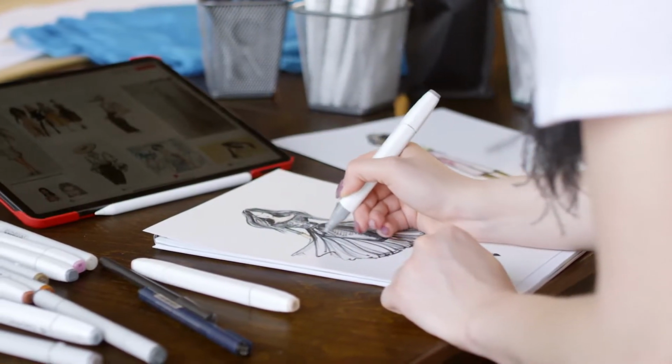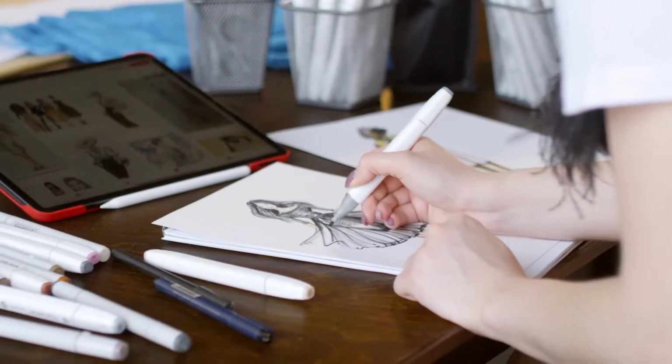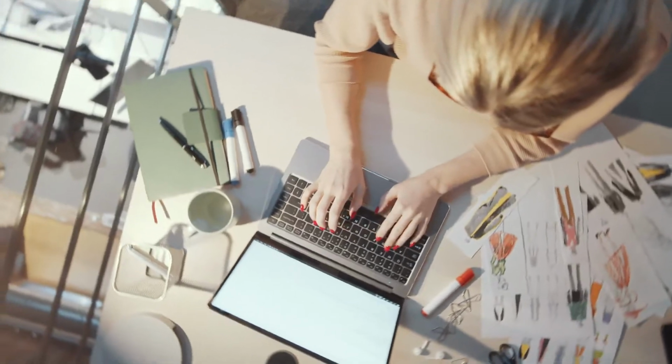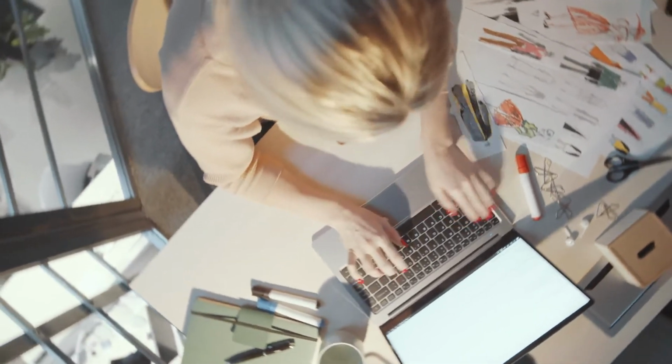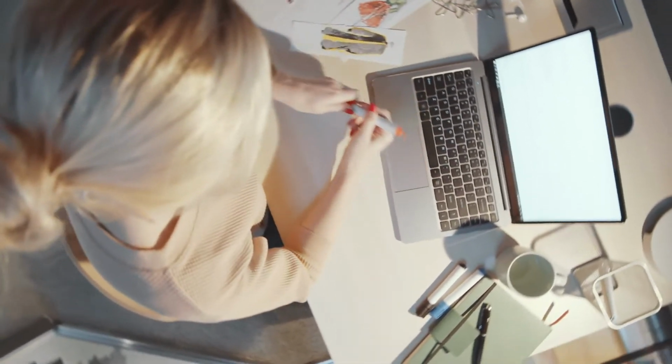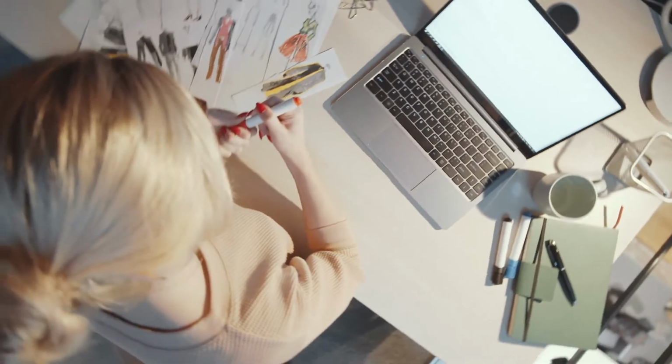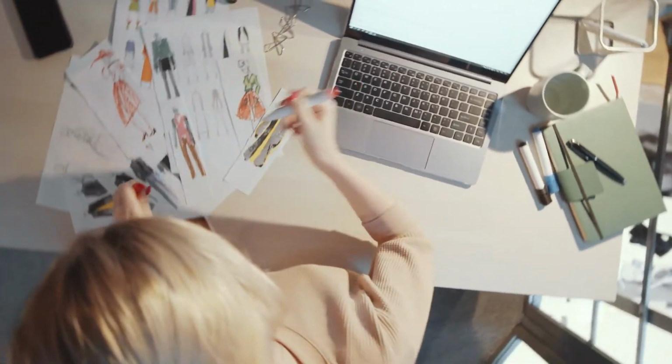But before we become amazing digital designers, we first need to go back to the basics and really get to know the program, the different tools, and why they are there. And that is exactly what we are going to do in our next lesson.